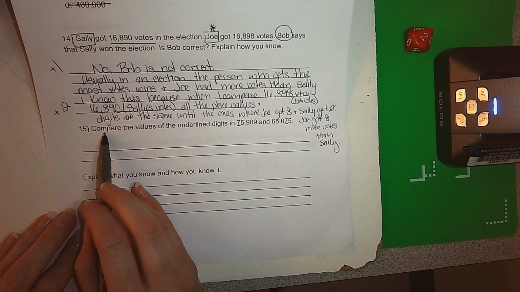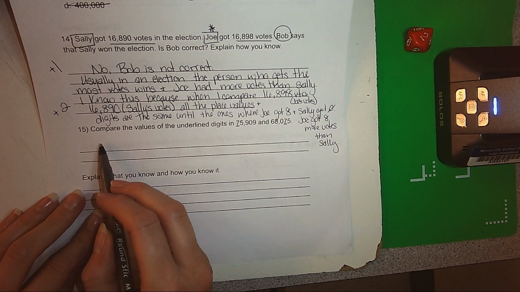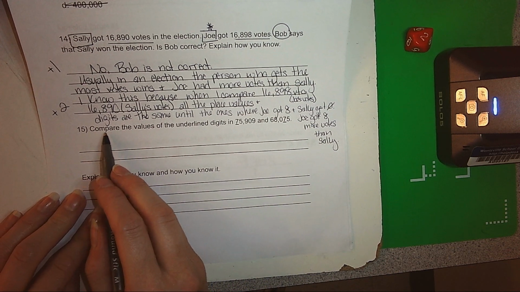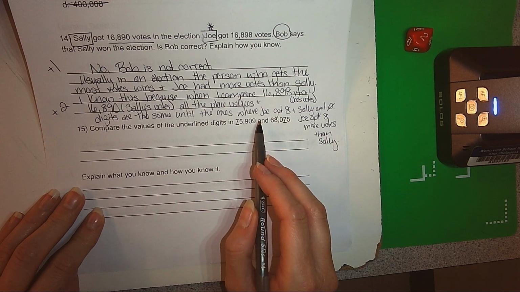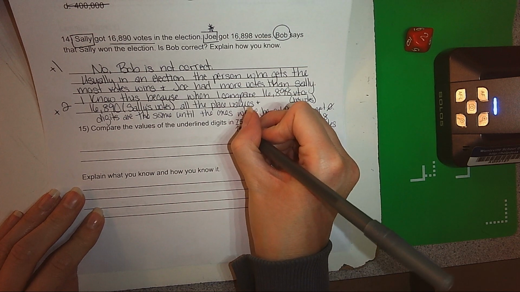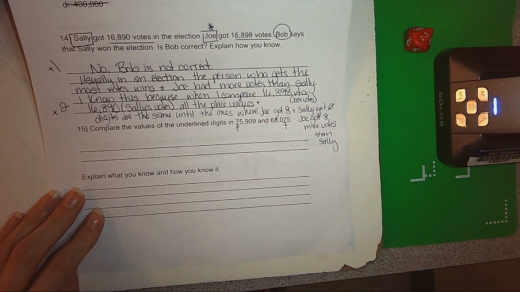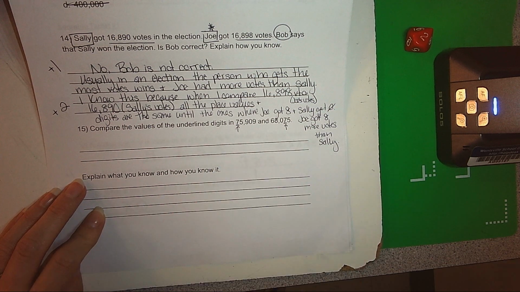My final question then is asking you to understand relationships between digits and a number. Compare the values of the underlying digits in 75,909 and 68,075. So I'm zooming in on these 7s. Which one is going to be greater? I'm comparing.